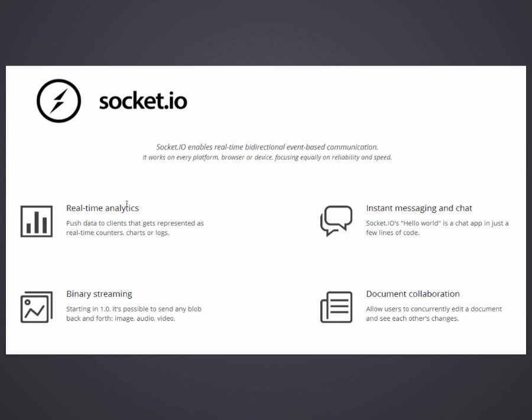I'll go through this chat application that is coded in Socket.io in the next slide, and you can see it's just a few lines. And with Socket.io, it has become very easy to send an entire chunk of image or audio or video in a binary stream. You don't have to use JSON or anything. You can just send it as type binary. And again, for Google Docs and stuff like that, Socket.io is used.